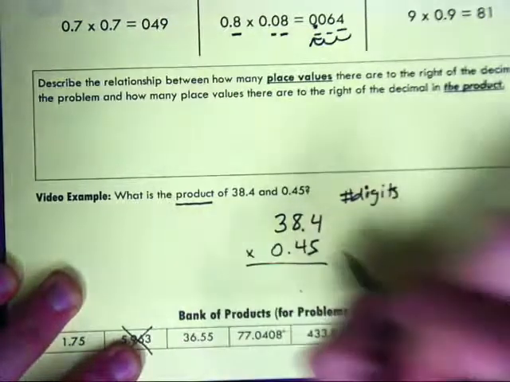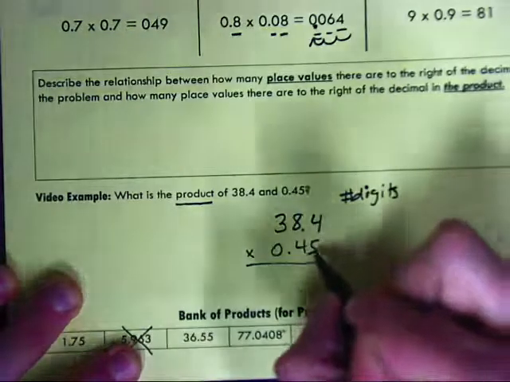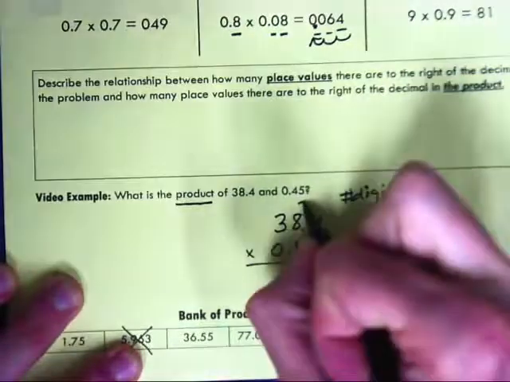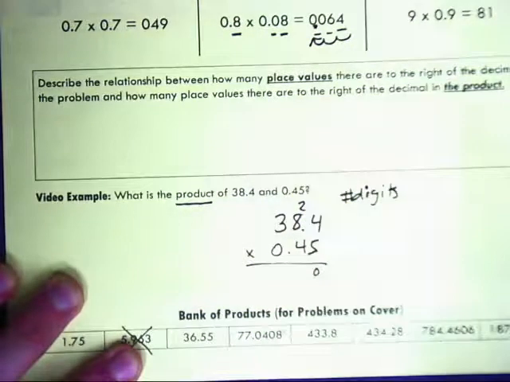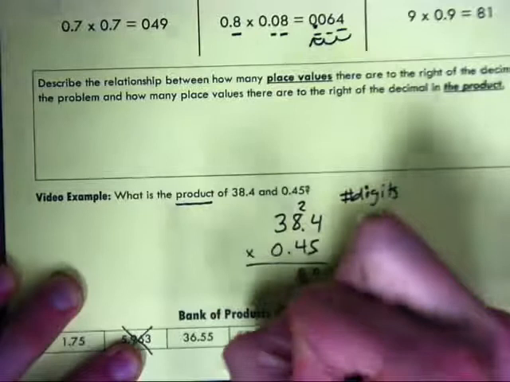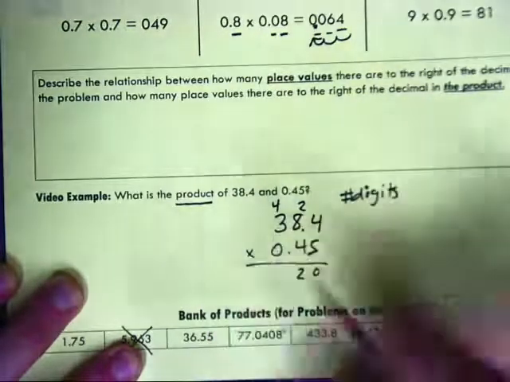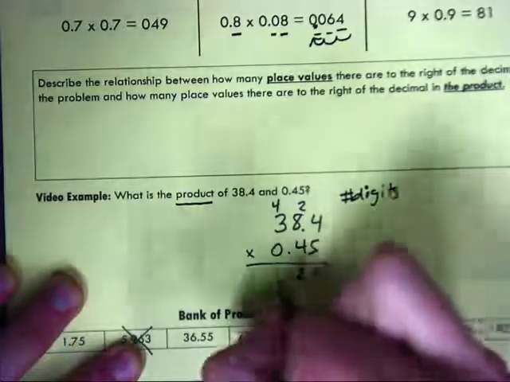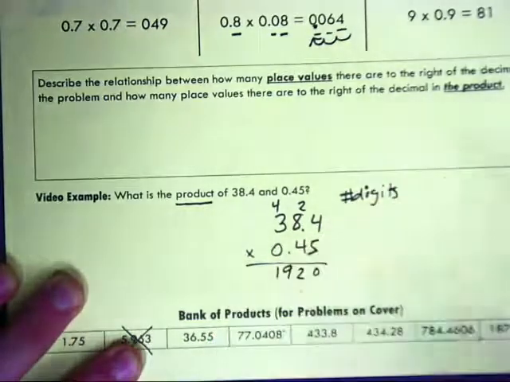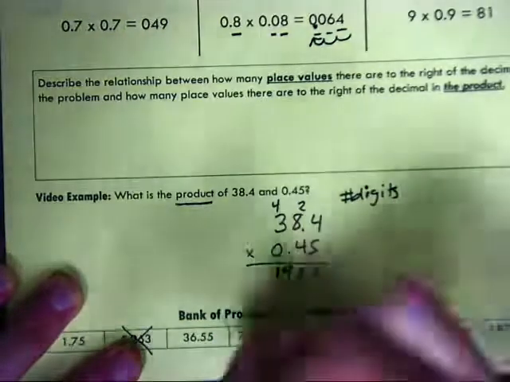So I'm going to multiply just like my 3rd grade teacher taught me to. 5 times 4 is 20. 5 times 8 is 40 plus 2. I hope this is right. Carry the 4. 5 times 3 is 15 plus 4. Did you say 19? Yeah, you were right.